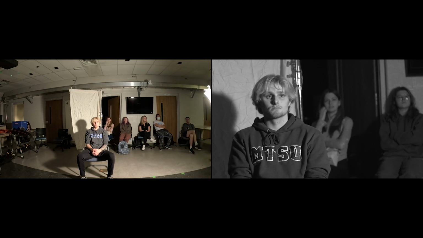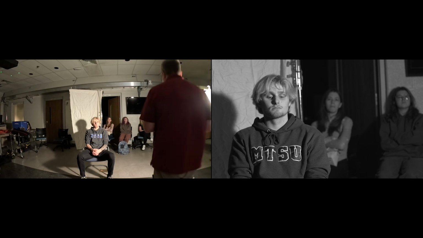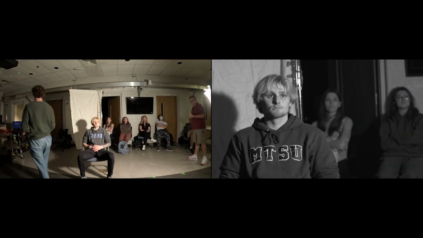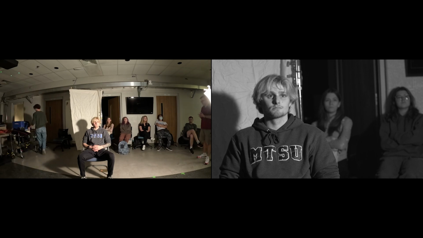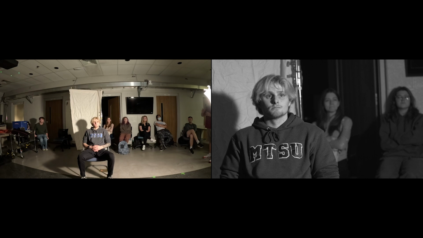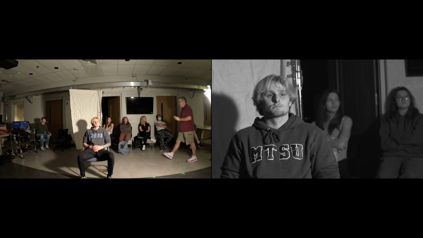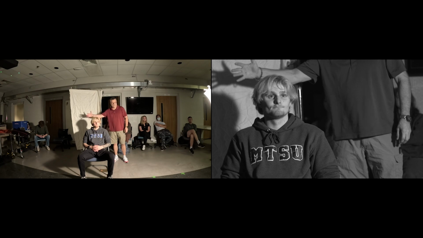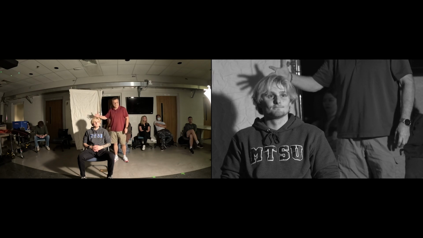Look at the shadow of his nose. Does it look substantially different? No, doesn't look different at all. Now, the shadow we're casting behind him has lost a little bit of detail, right? It's still pretty distinct.